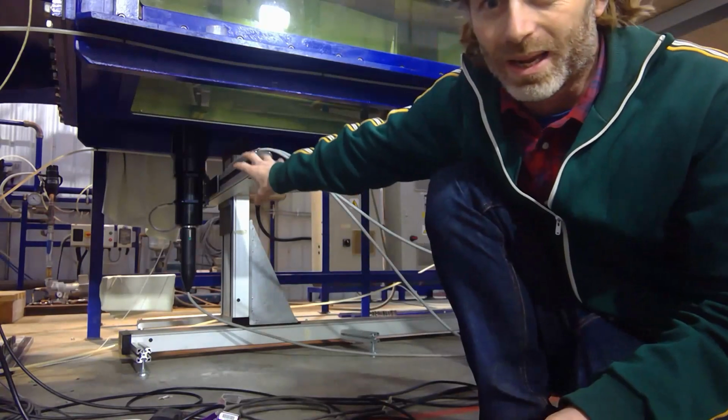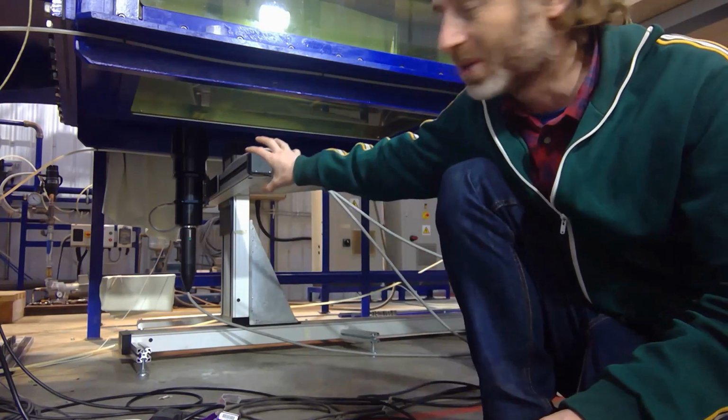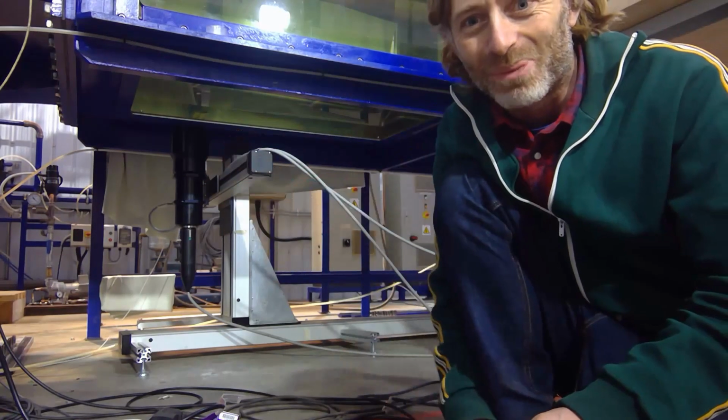So this is quite a technically advanced piece of equipment. We don't use it for an open water test, but I thought it was worth pointing out while we were here.